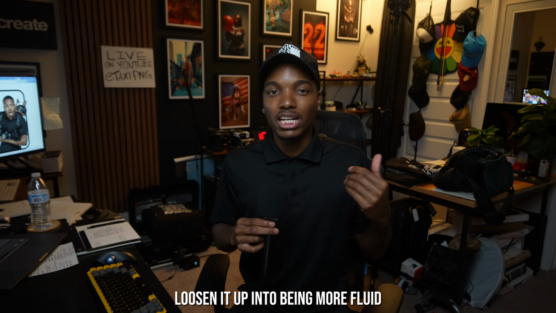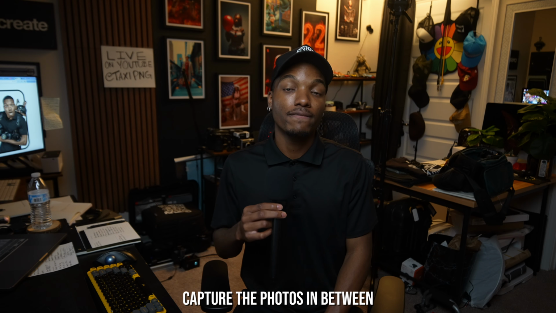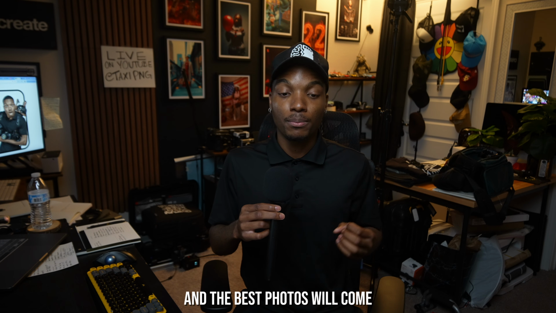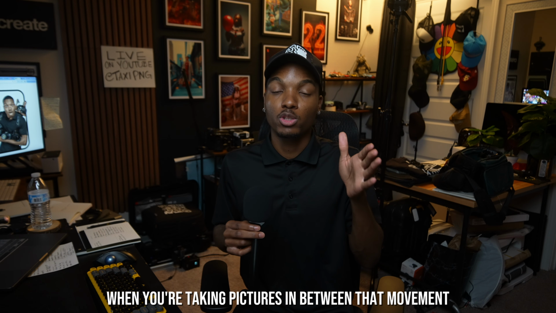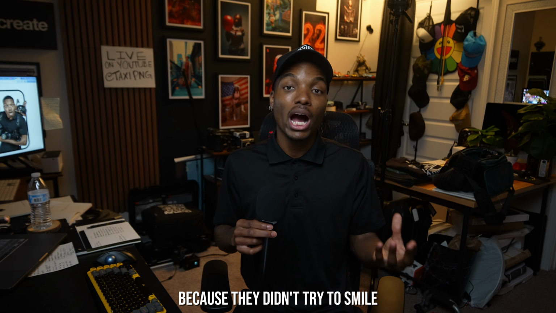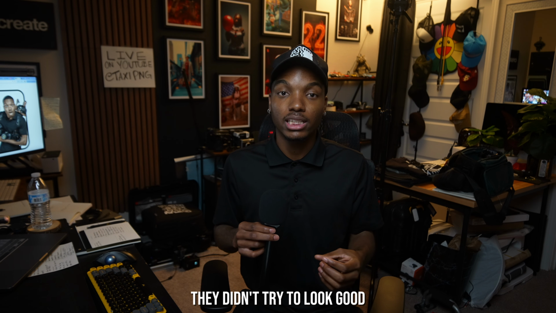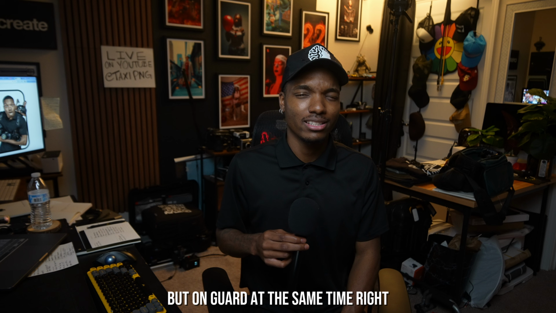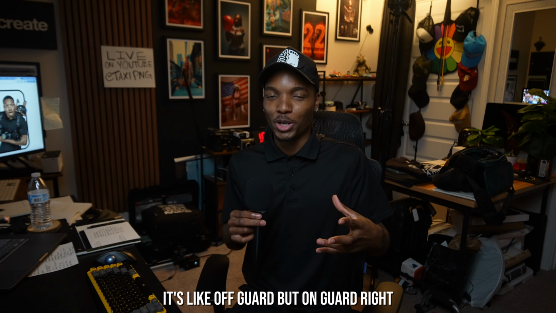So, start static, loosen it up into being more fluid, capture the photos in between. Start off static and then have them do a movement, and the best photos will come when you're taking pictures in between that movement, because they didn't try to smile. They didn't try to look good. You caught them low-key off guard, but on guard at the same time, right? Kind of crazy, right? It's like off guard, but on guard, right?